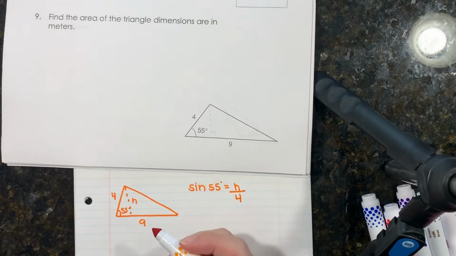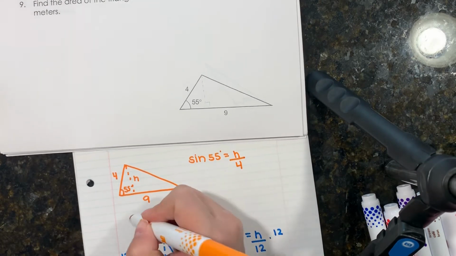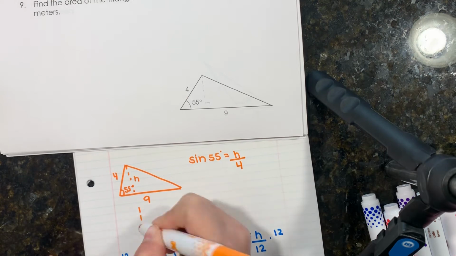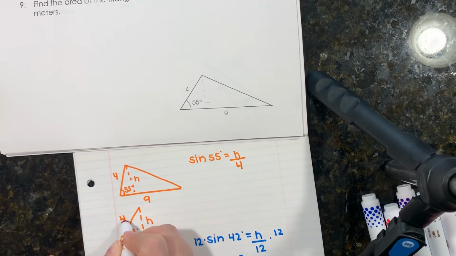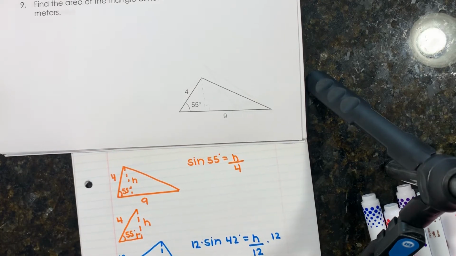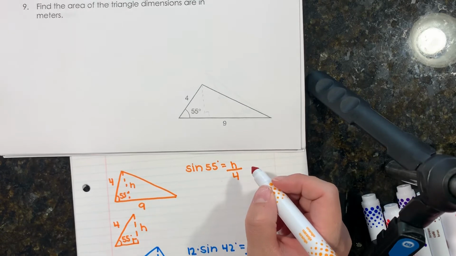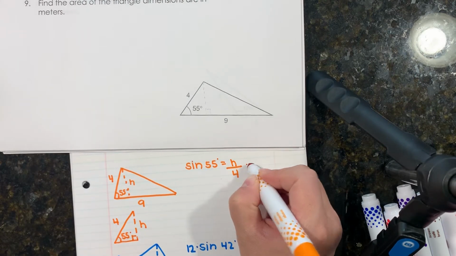Now, if I were to redraw this, if you can't really see that, I'm going to just redraw that right triangle portion. My angle is 55. This is my height, and this is my hypotenuse. So that's just the right triangle taken out, if you couldn't see that. Now, to get the height by itself, you're going to multiply both sides by 4.